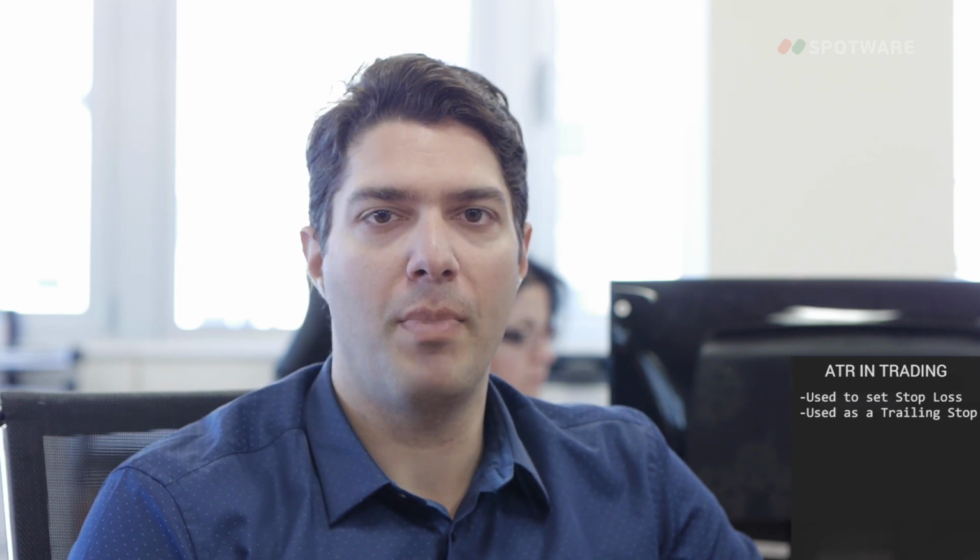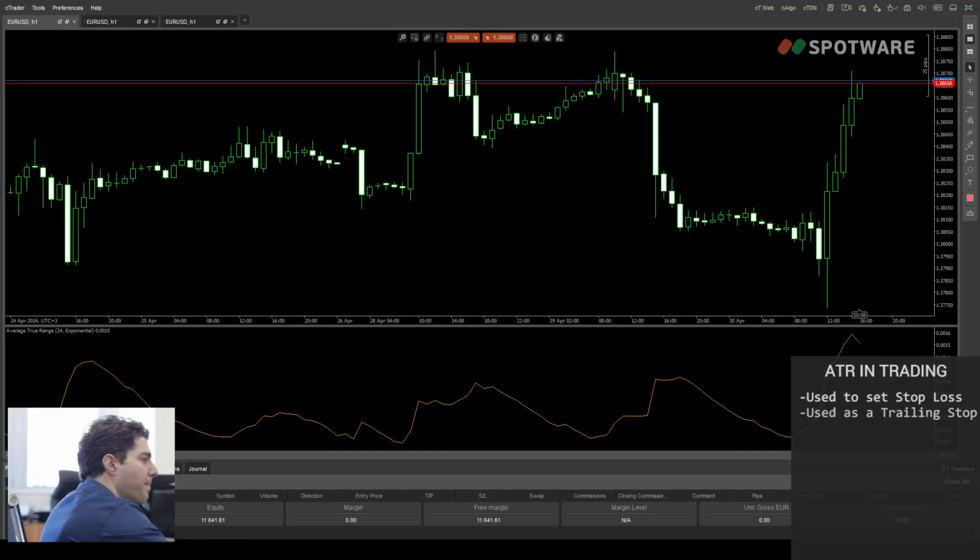Now that I have explained how the indicator works, let's talk about how you can use the indicator in your trading. The indicator is usually used in order to find out how many pips away you're going to put your stop loss. The reason why you can do that with the average true range is because you understand the volatility of the market, so you understand how much the market is supposed to be moving, and you can set your stop loss outside that range. Let's go back to cTrader where I'm going to show you exactly what I mean.